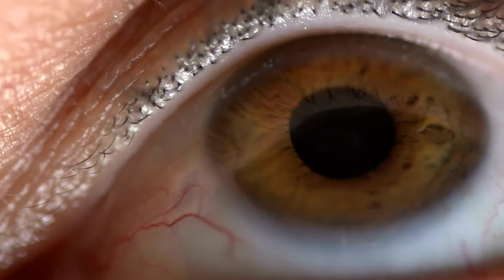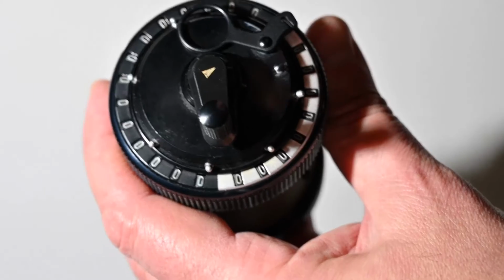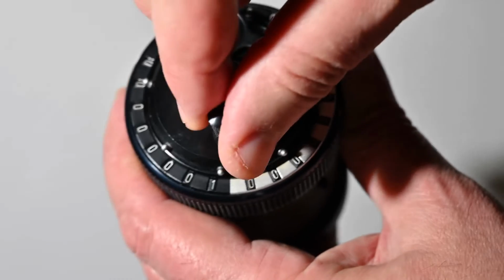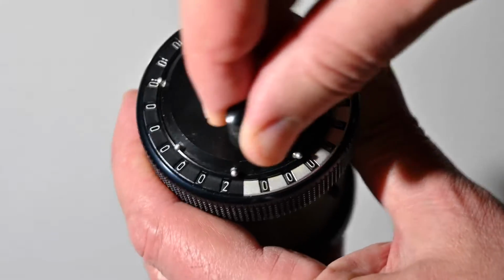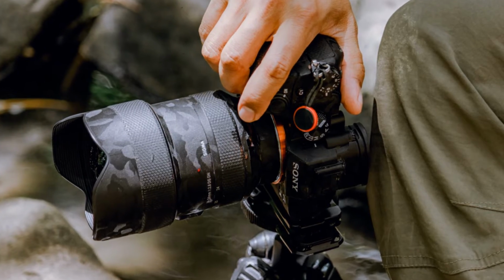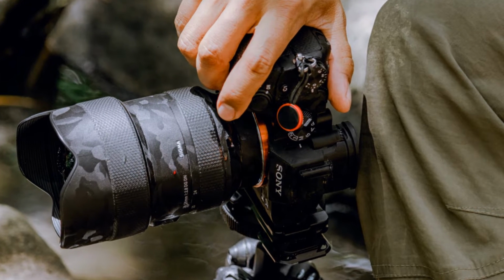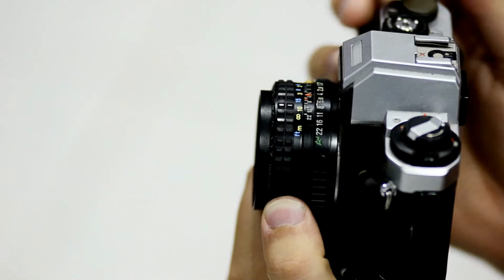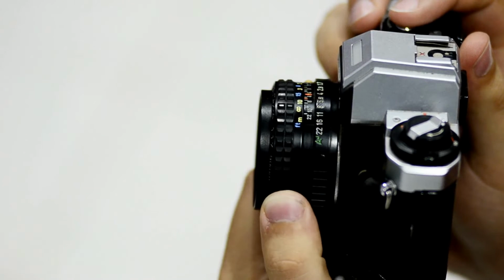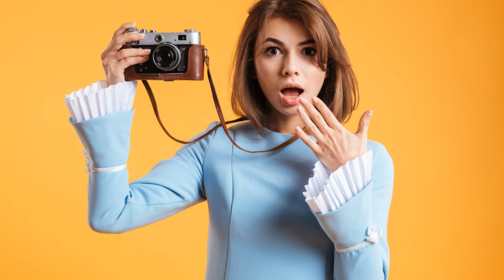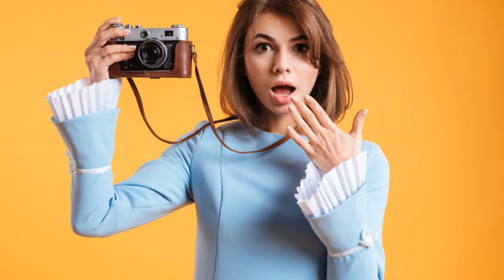Aperture is like the pupil of your eye. It's the opening in your lens that controls how much light enters the camera. A wider aperture, like a bigger pupil, lets in more light, and a narrower aperture lets in less. But aperture does more than just control light. It also affects something called depth of field. Depth of field determines how much of your photo is in focus.